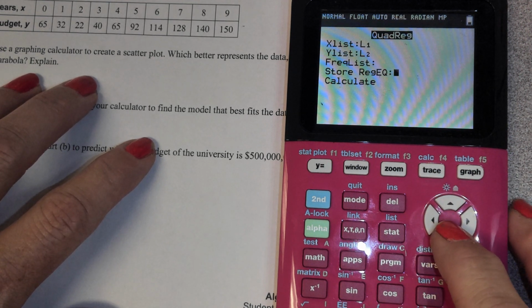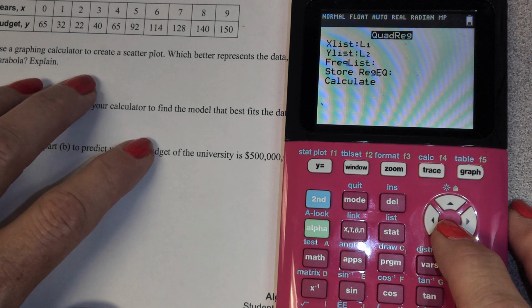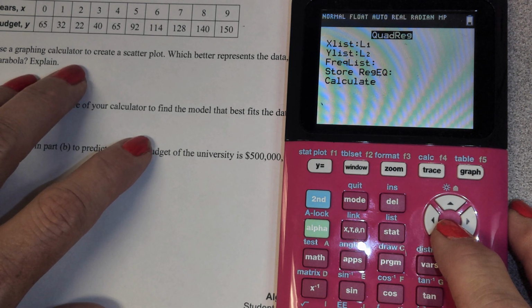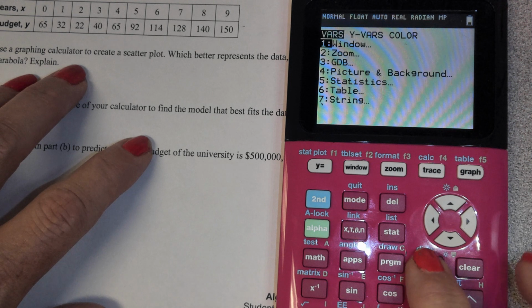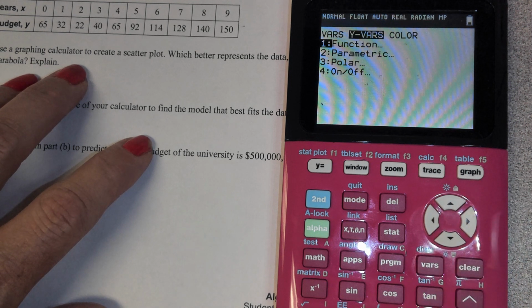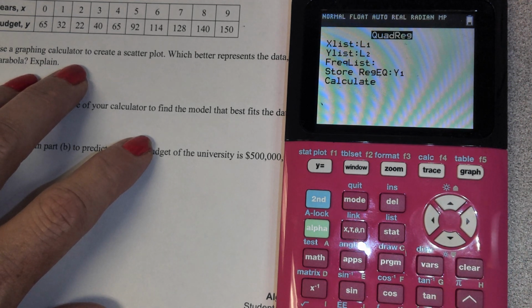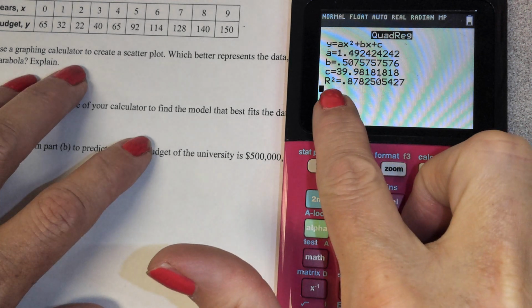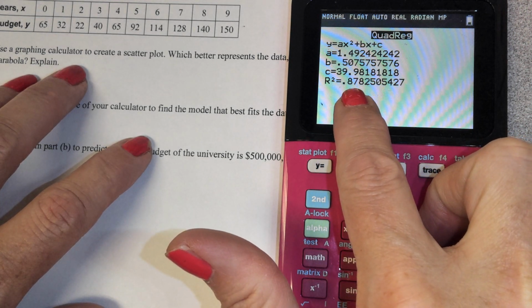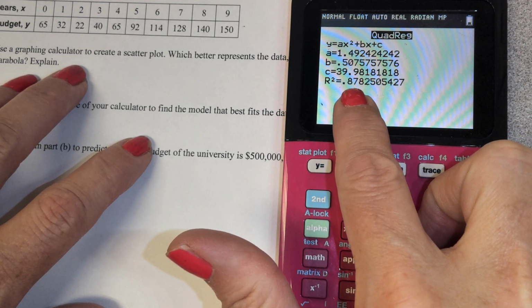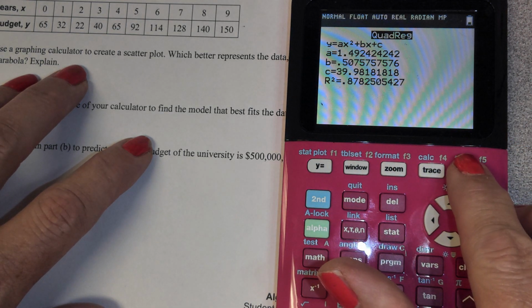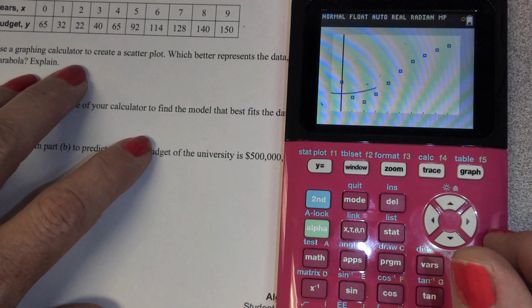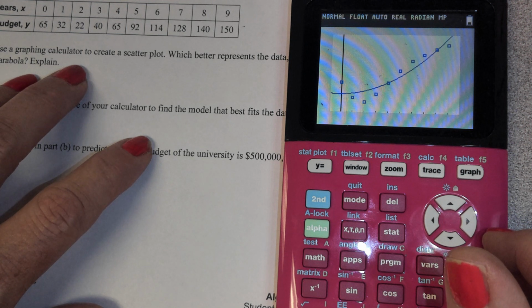Let's do the extra step. Do you guys remember how I can get it to put the equation in there for me? I go to vars, y vars, function, y sub 1, calculate, enter, and it tells me what it is. And you can see it's not great. It's not a great representation, but it's above 0.8, so it's good enough. I'm going to hit graph, and there's the quadratic that best fits all those data points.